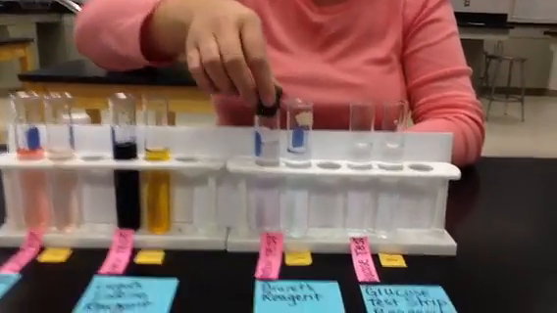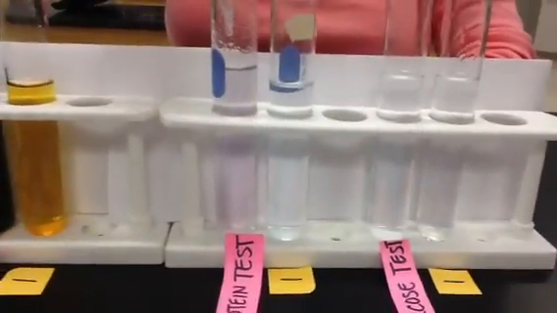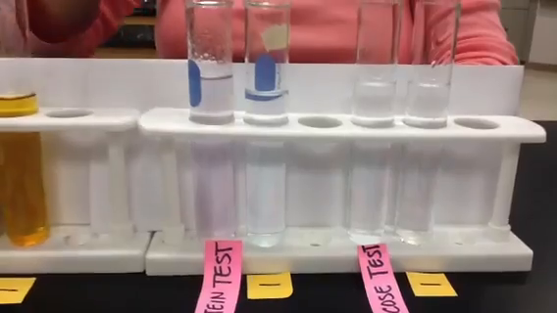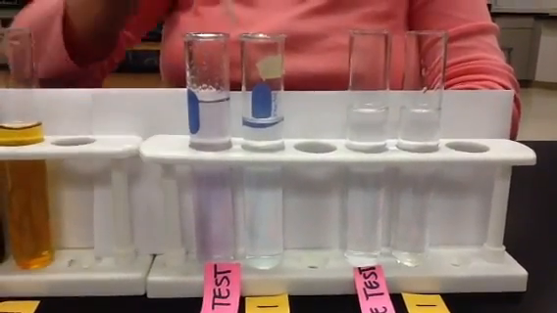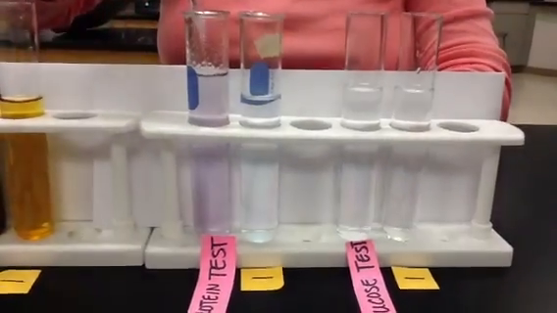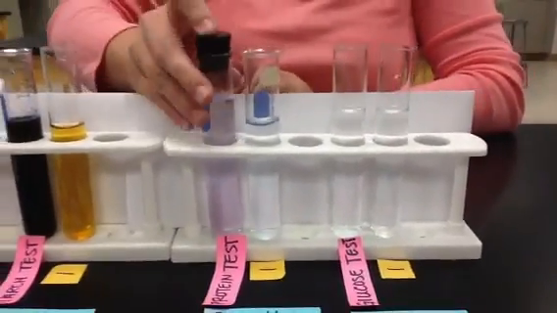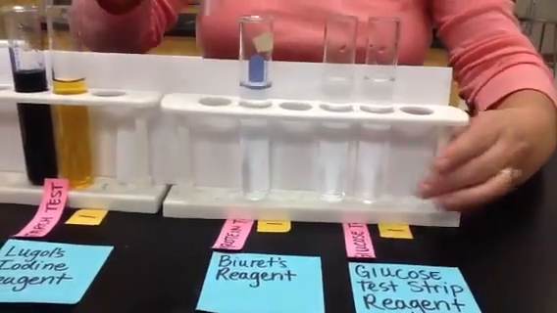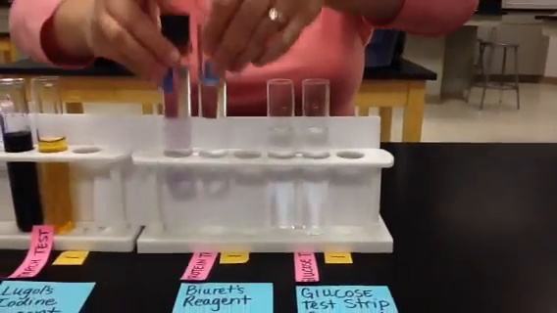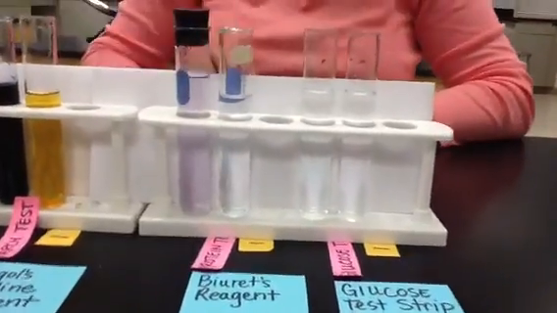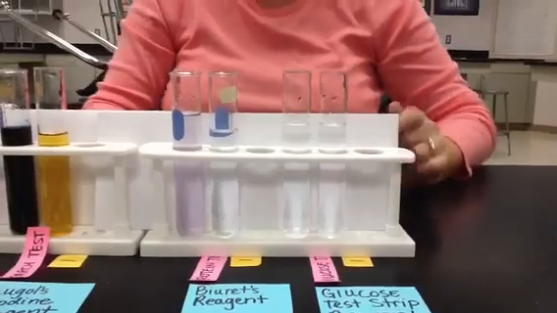Now I can see a color change. You may not, so I'm going to add a little more. And the color change here is like a pale purple. Okay, so, whoops, almost took the whole thing out. All right, so hopefully you can see the difference, maybe up against here, but you've got a pale purple color going on here. So that is a positive test for protein.